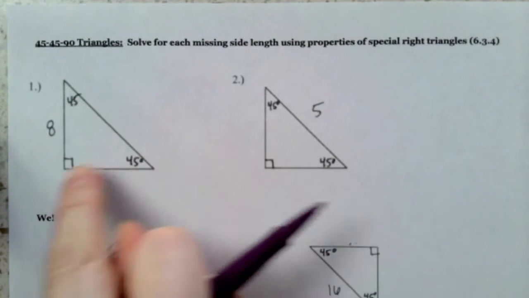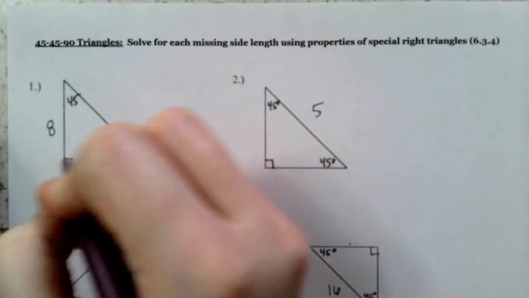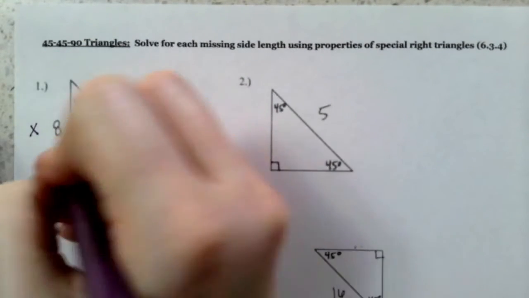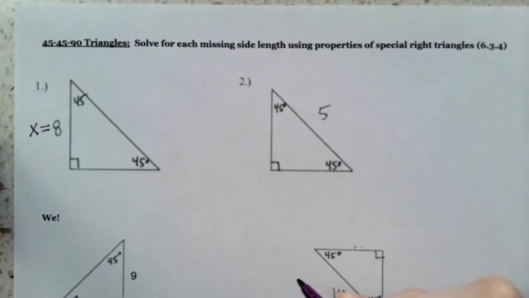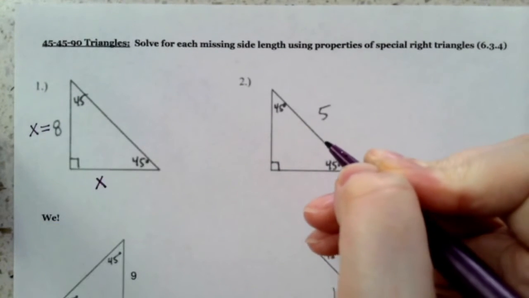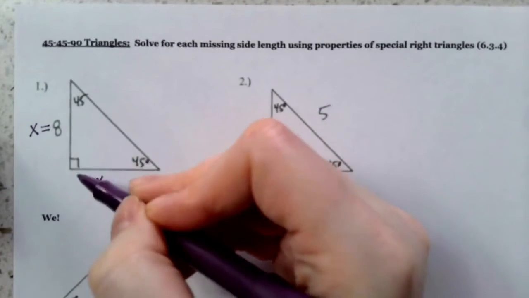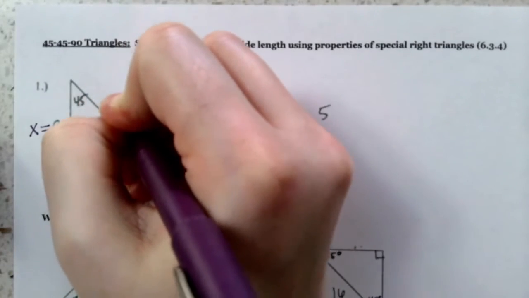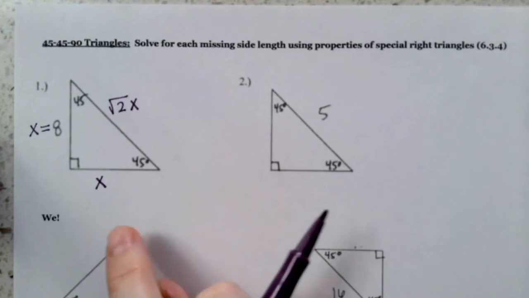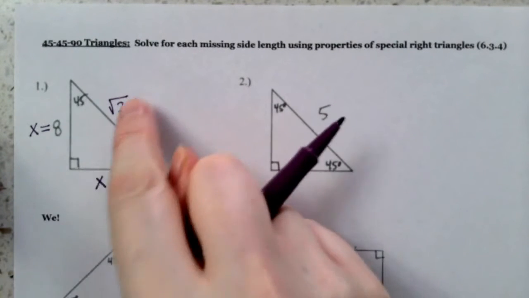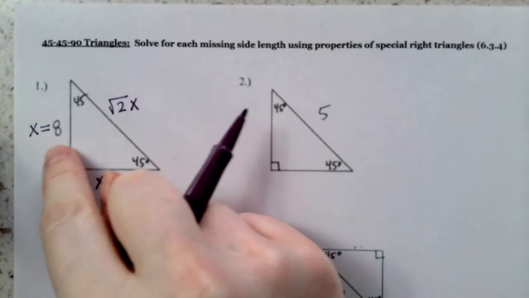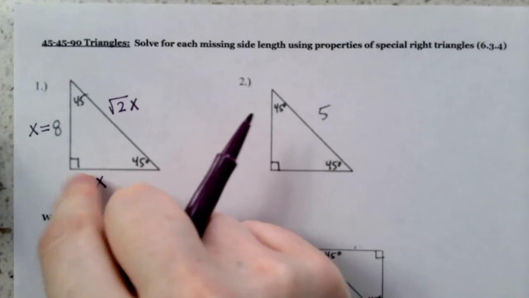So for my 45, 45, 90, I know that across from the 45s are just x. And if there's a number there, I'm going to write equals. So x equals. This one is also x. And then since there's only two different angle measures, this is the square root of 2x. And so now, whichever one of these they give you, you want to solve that equation and use that answer to plug it into your others.